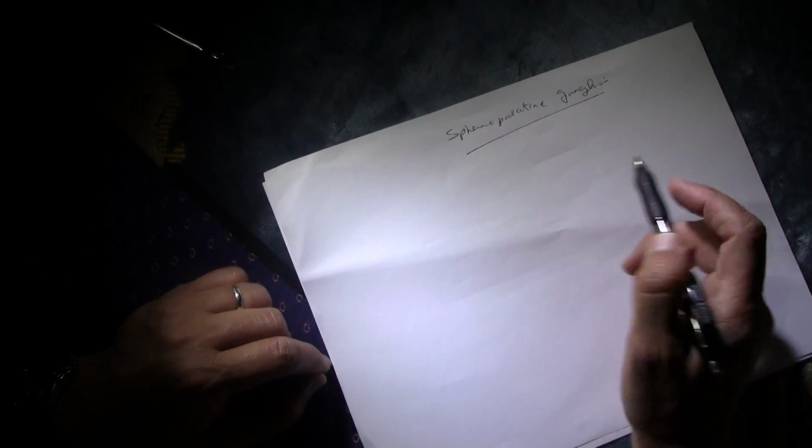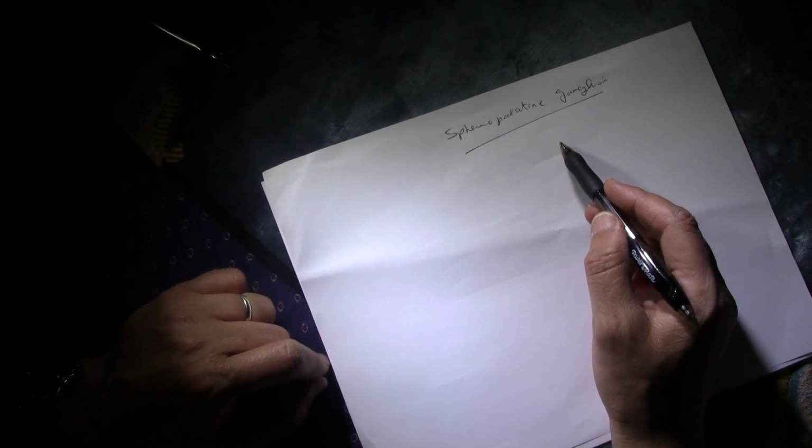We have ciliary ganglion, which is located in the orbit, and it is related to oculomotor nerve and provides parasympathetic supply to smooth muscles of the eyeball, like sphincter pupillae muscle and ciliary muscle. Now, this is sphenopalatine ganglion.